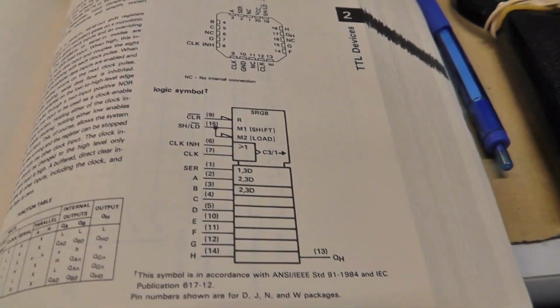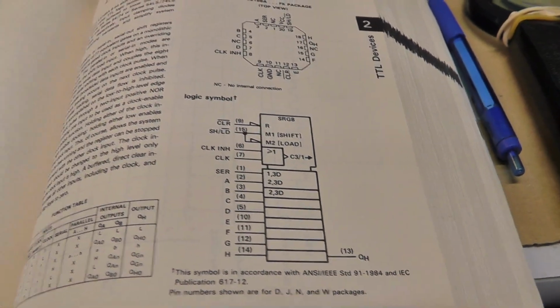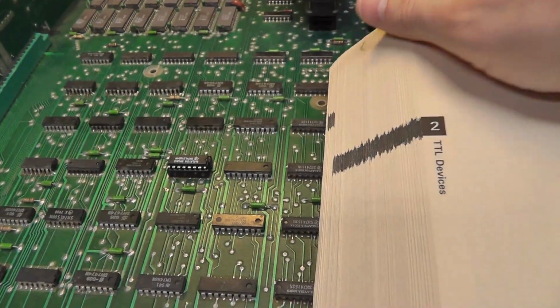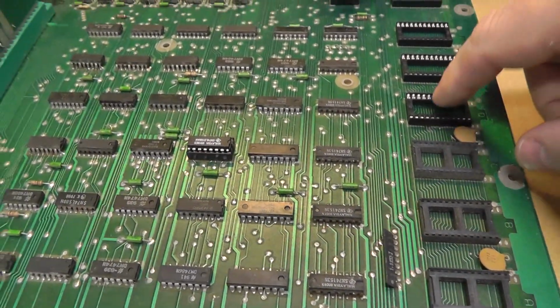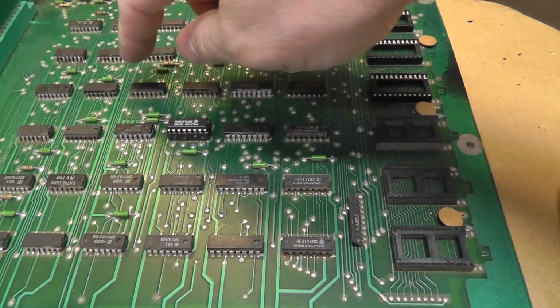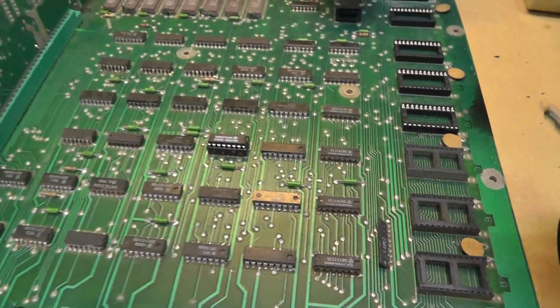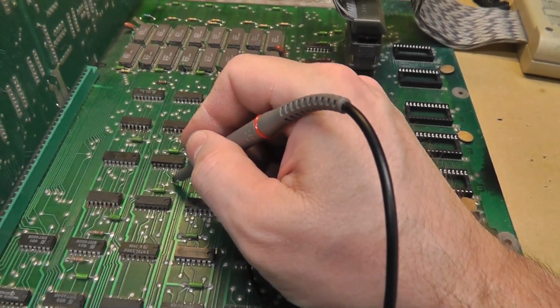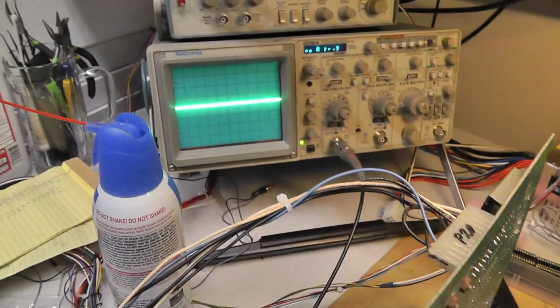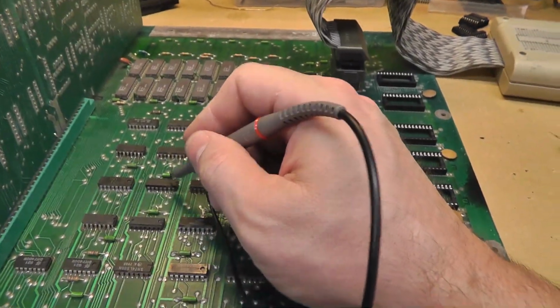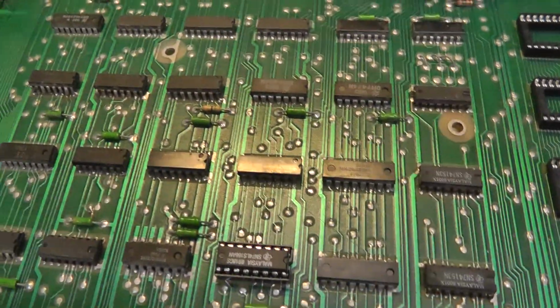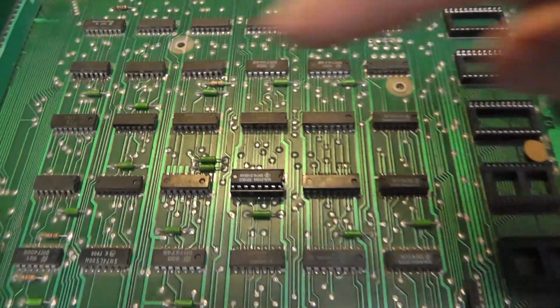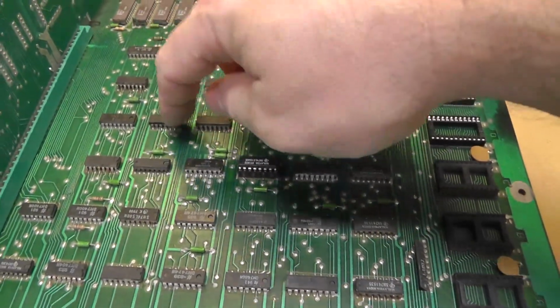I don't think. So I traced that back to D6. And I do have good continuity there, but I don't see any signal. It's just low. So I need to figure out what D6 is, and it's hard for me to see, so I'm going to have to look up that chip and see what the heck's going on.